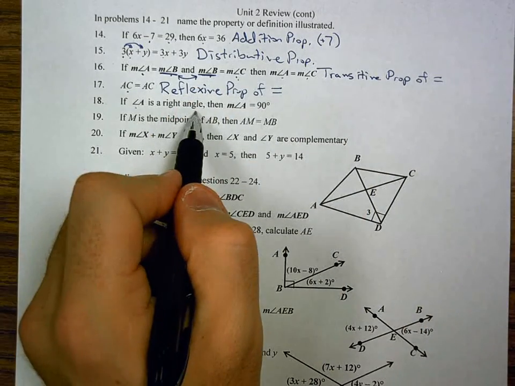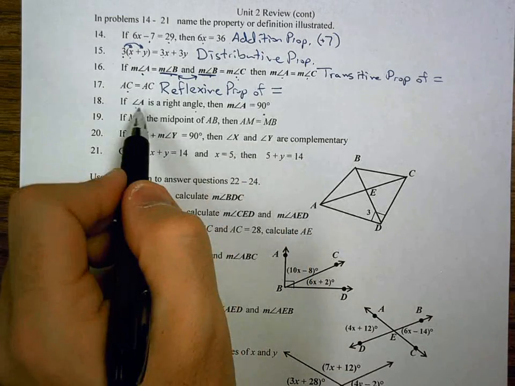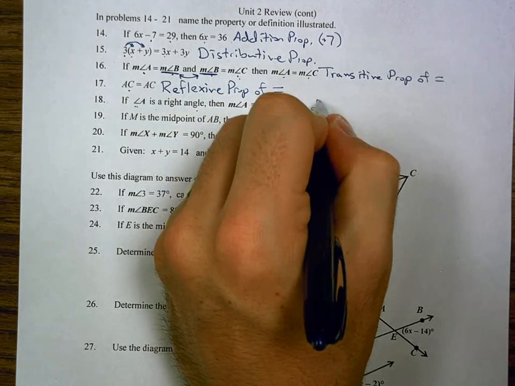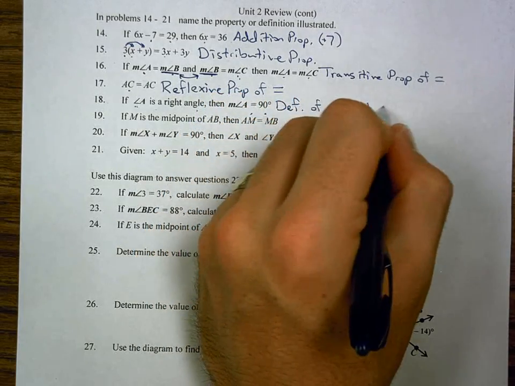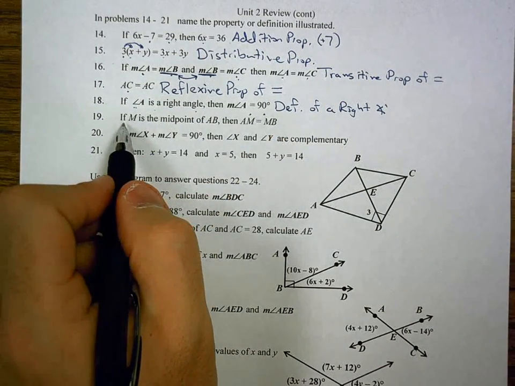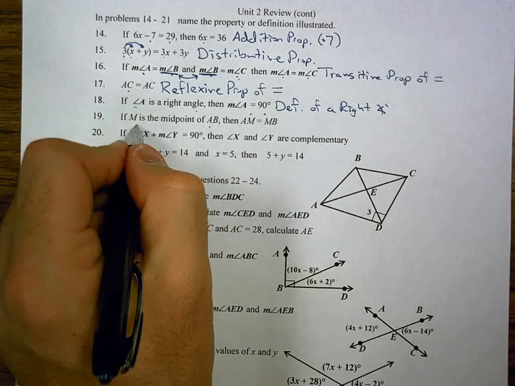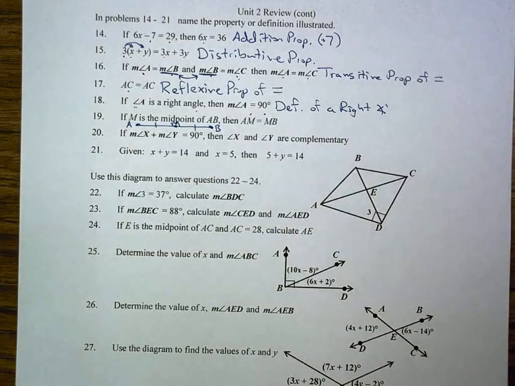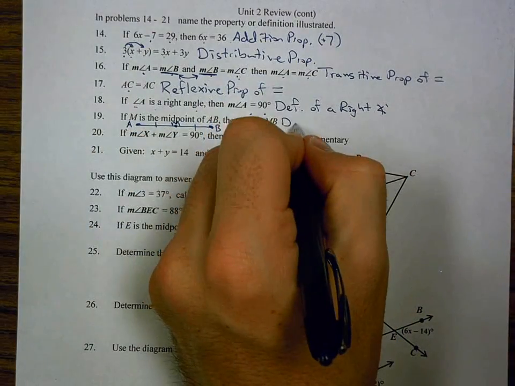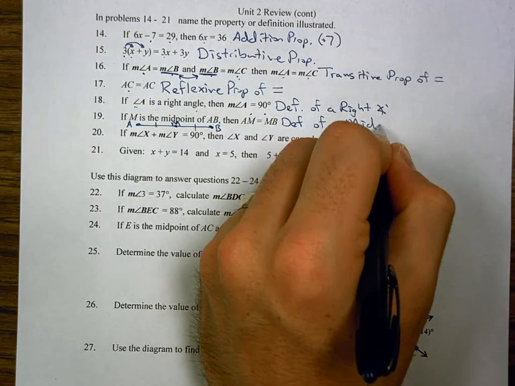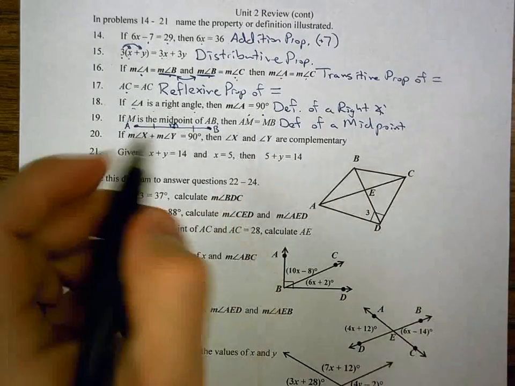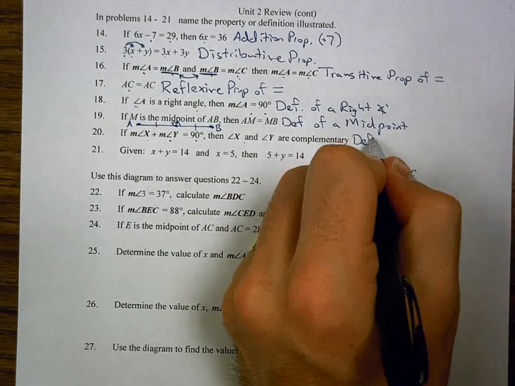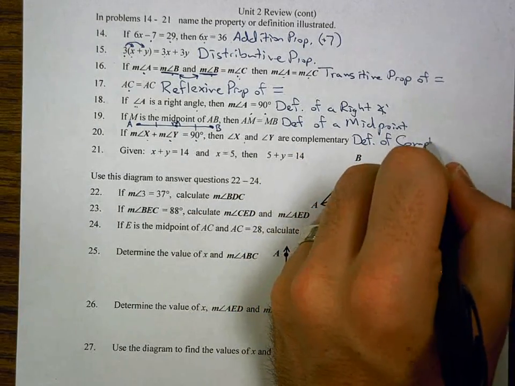If angle A is a right angle, then the measure of angle A is 90 degrees. Well, if I asked you what is a right angle, you'd say it's an angle that's 90 degrees. That is the definition of a right angle. 19, if M is the midpoint of AB, then AM equals MB. If I trace that out, M is the midpoint, I have A, I have B. I know that those are the same, or their lengths are equal. This is a definition of a midpoint. 20, if the measure of angle X plus the measure of angle Y equals 90, then they are complementary. This is also a definition of complementary angles.